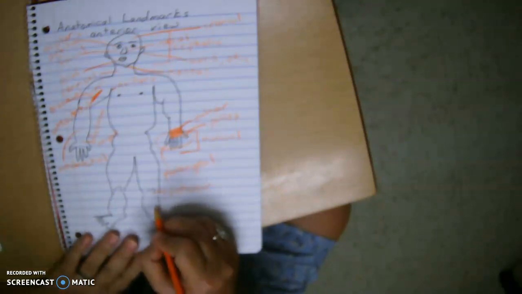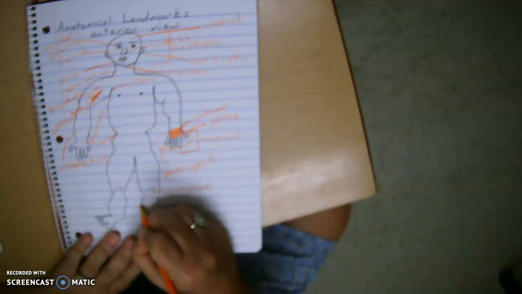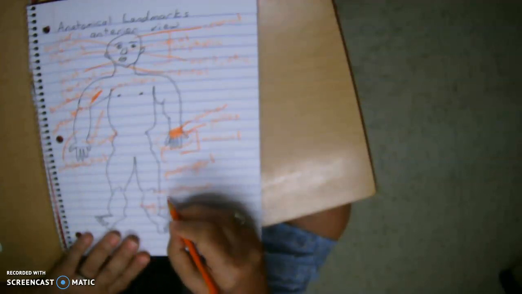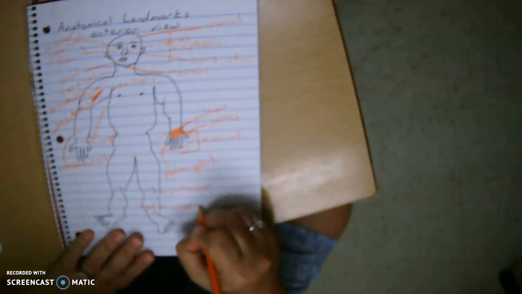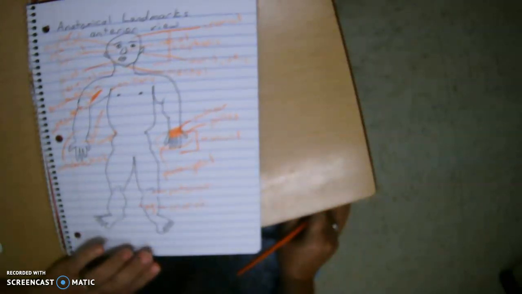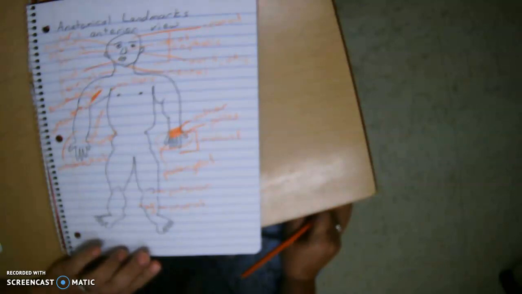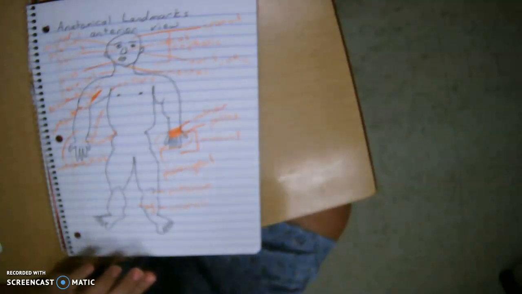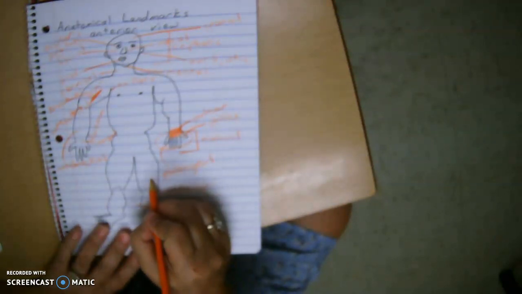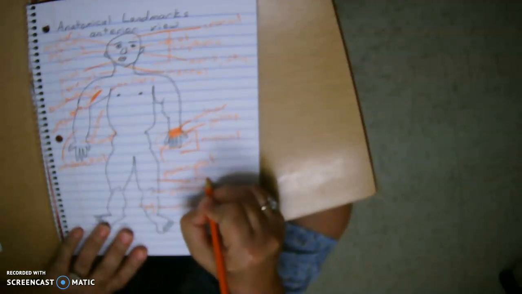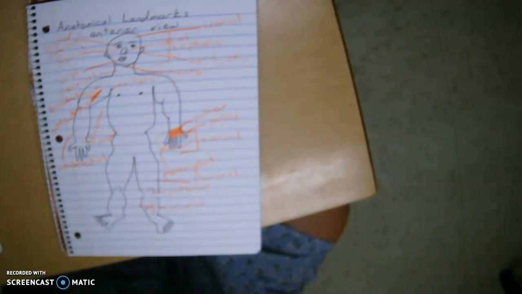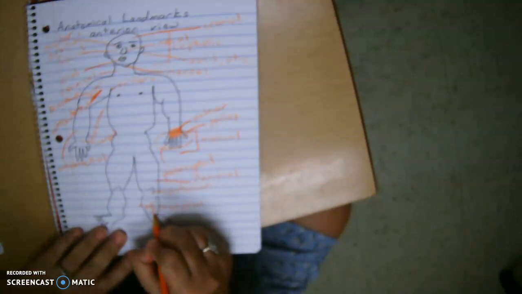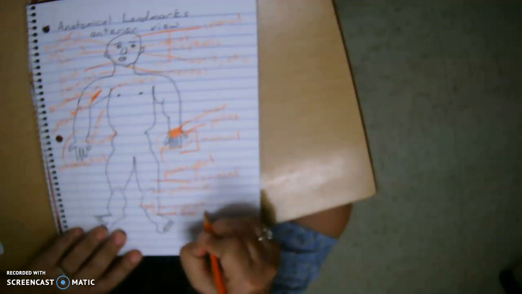The leg is the lower leg in anatomy, and that is a difficult word to say. It's C-R-U-R-A-L, crural region, crural region. The thigh region is the femoral region. Let's see here. The ankle region is the tarsal region.